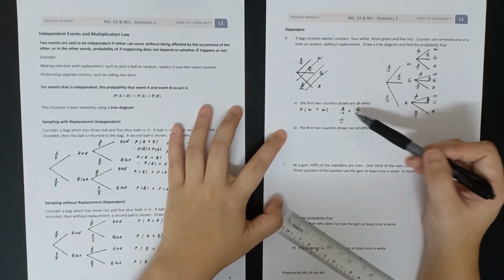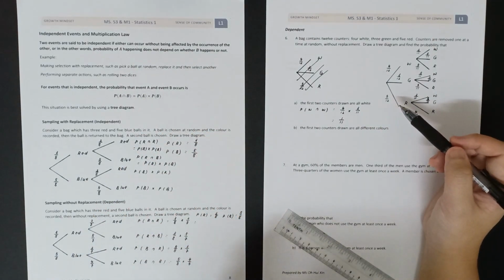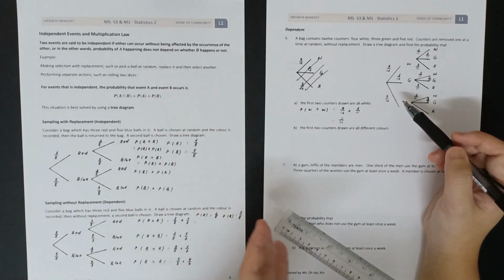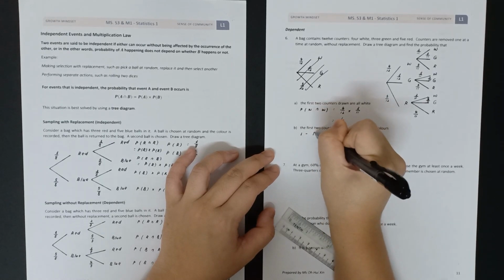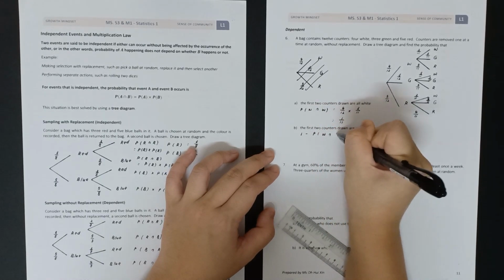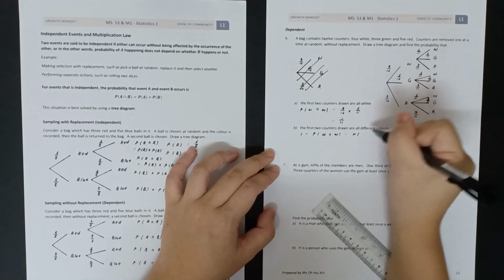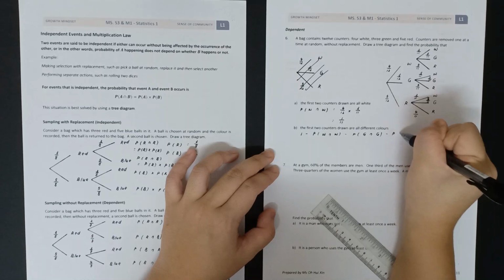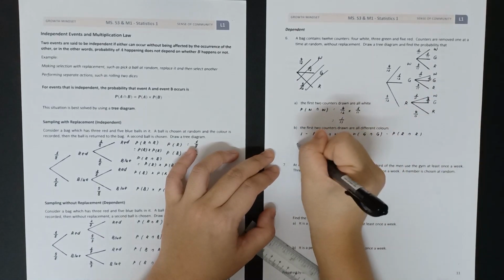Instead of counting the probability that the counters are in different colors, you use the sample space, then you minus the ones that are the same color. So I will use 1 minus the probability of getting white white, minus the probability of getting green green, and minus the probability of getting red red. Okay, so this will be much easier.